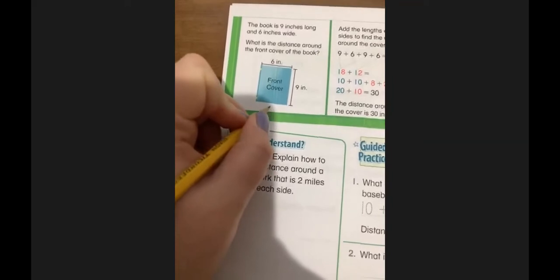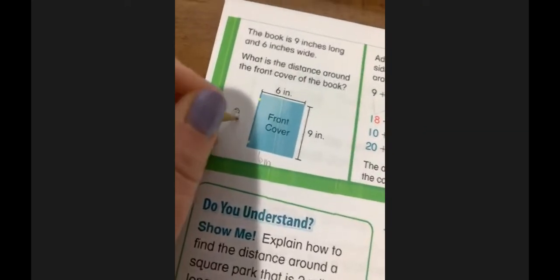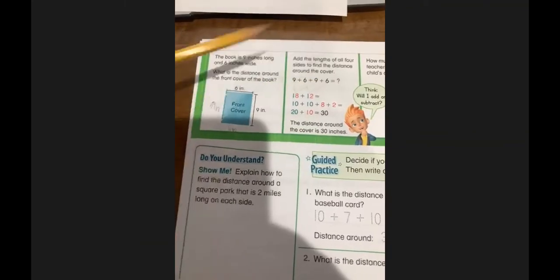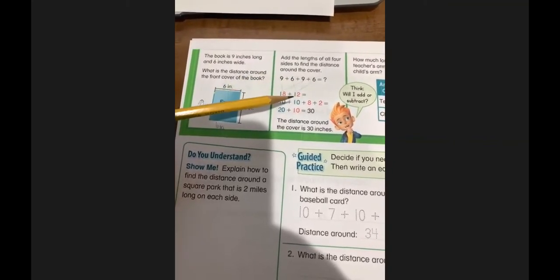So we know that in a rectangle, the top and the bottom are the same. And we know that the left and the right are the same. Okay. So again, they want to know what is the distance around the front cover. So we're going to add the lengths of all four sides. So we have two sides that are 6 inches, 1, 2. Two sides that are 9 inches, 1, 2. So if we take 9 plus 9, we get 18. 6 plus 6 is 12.